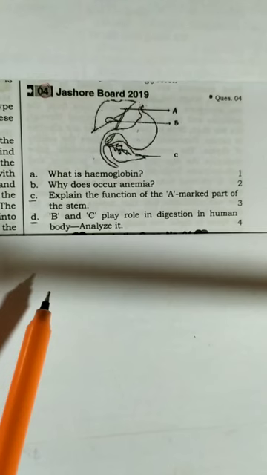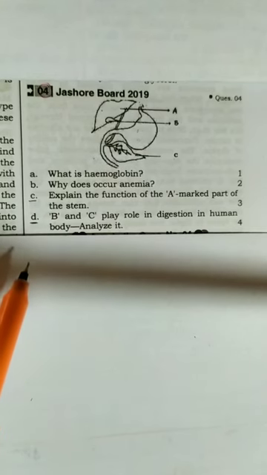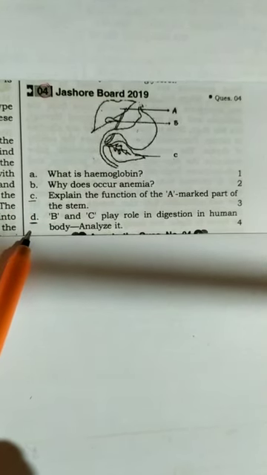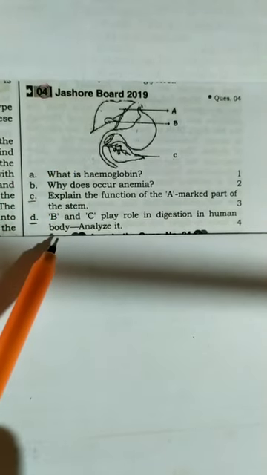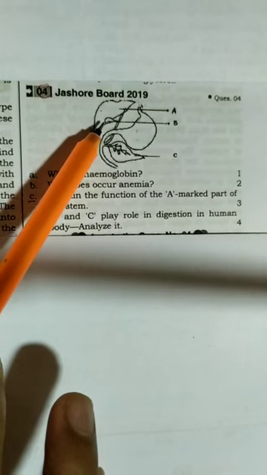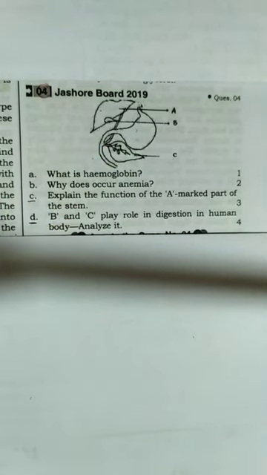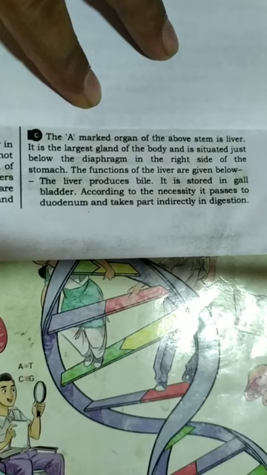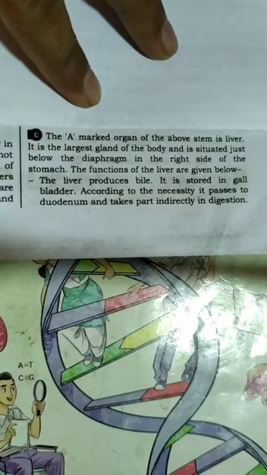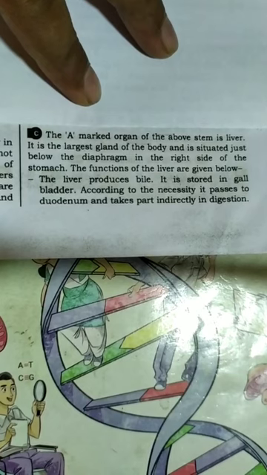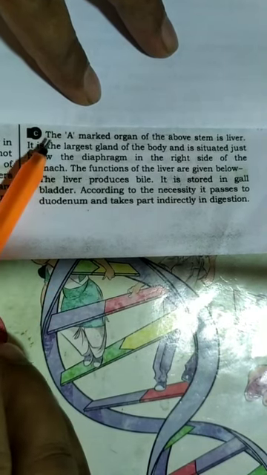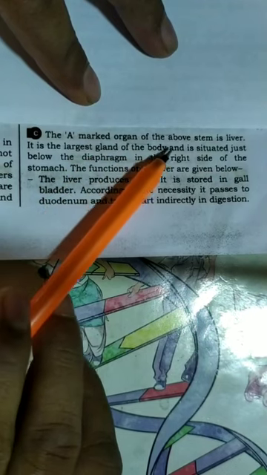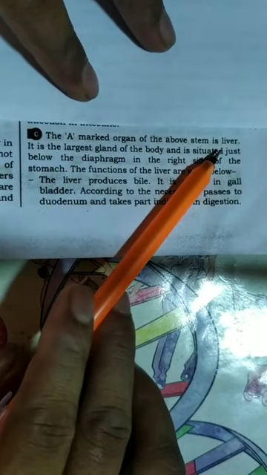Now I just describe C and D: the function of liver, and the role of gallbladder and pancreas in digestion. To describe this answer, I follow a model answer. Function of liver. The A marked organ of the above system is the liver.